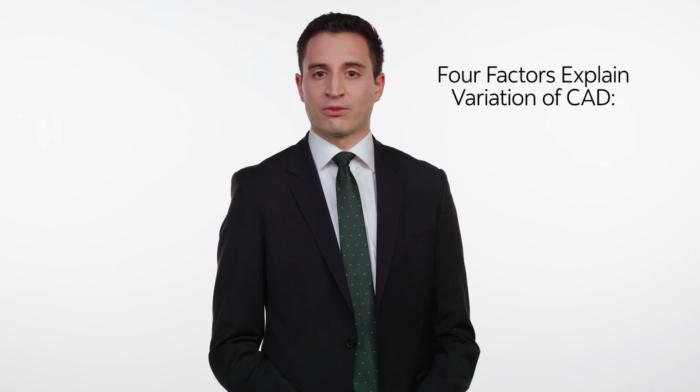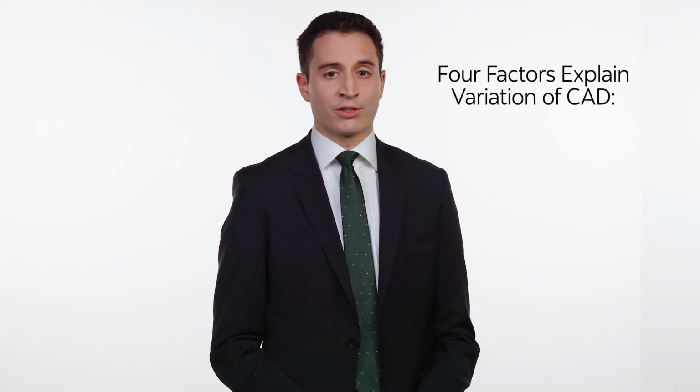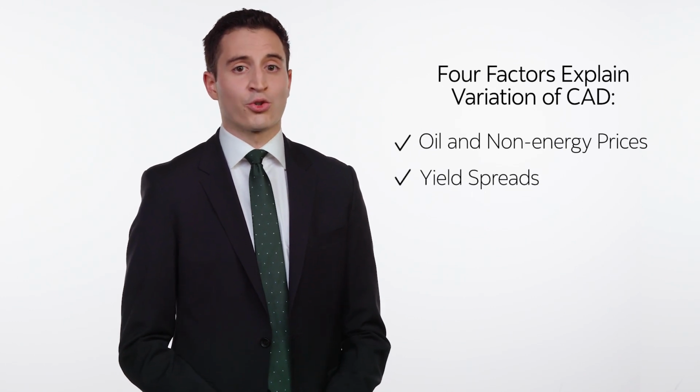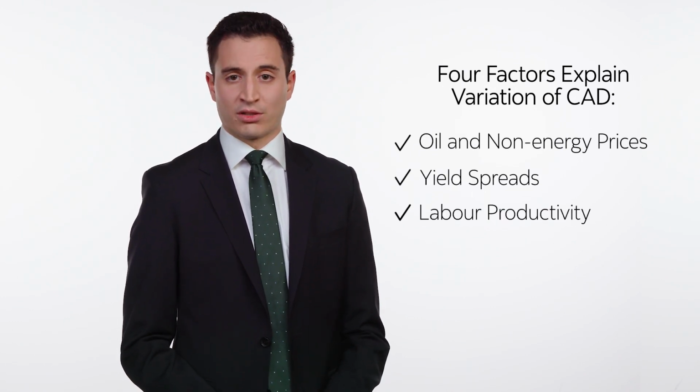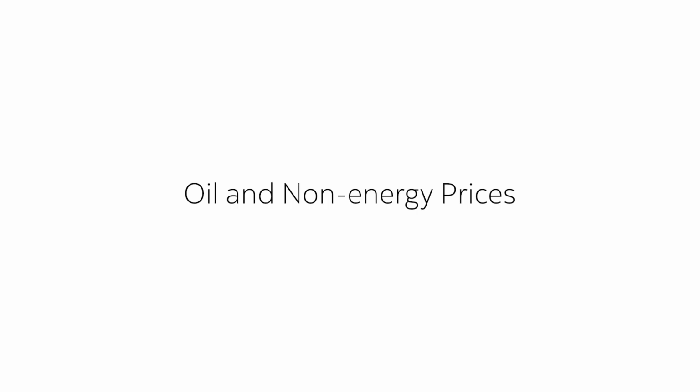The Canadian dollar exchange rate is commonly thought to follow changes in global oil prices, and that is true to a certain degree, but there are a set of important factors that also impact the currency that don't gather as much attention. Looking at Canadian dollar performance since the mid-90s, there are four fundamental factors that combined explain about 95% of the total variation of the dollar. Oil and non-energy prices, the spread between Canadian and US short-term bond yields, Canada's labor productivity relative to the US, and finally, a measure of market volatility.